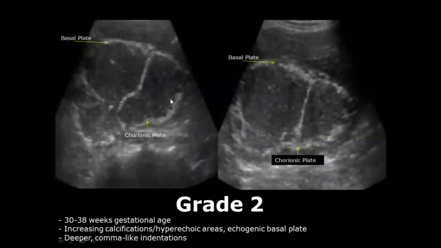Sometimes the calcifications can appear as hyperechoic lines going through the placenta all the way to the basal plate. And here are the indentations at the chorionic plate.